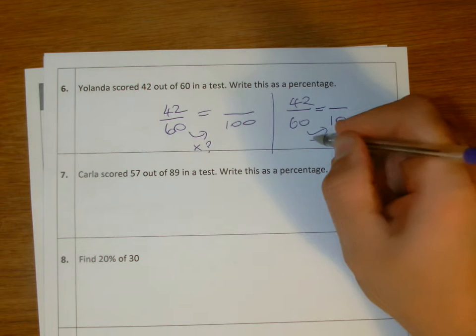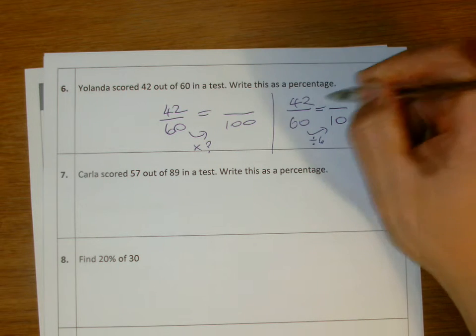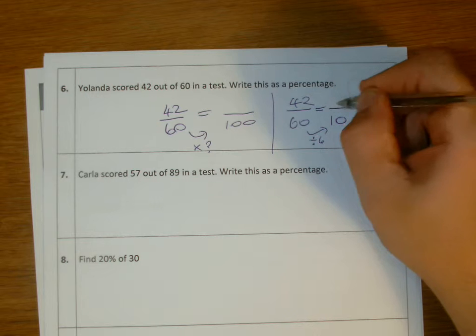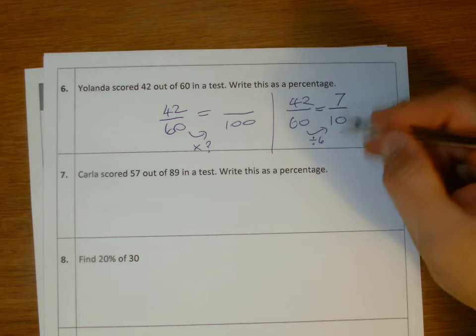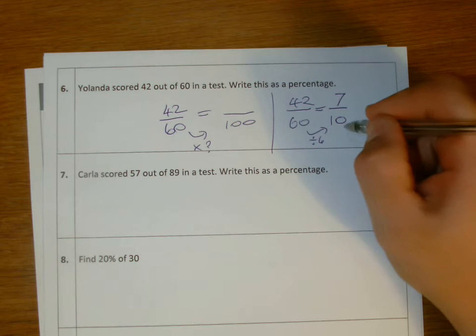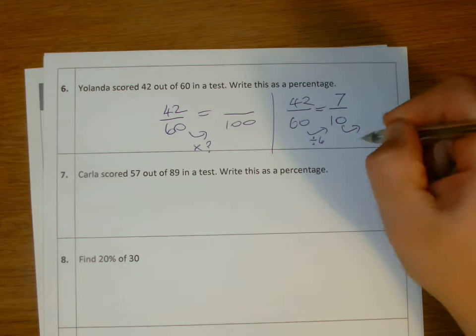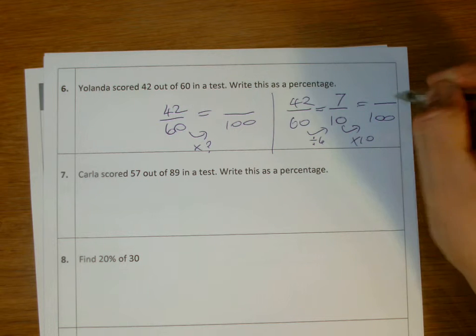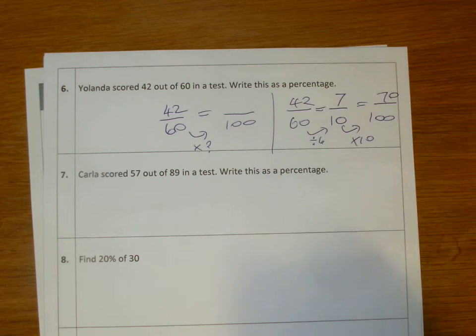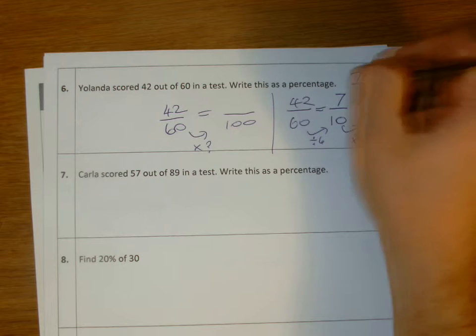To get that to 10, you've got to divide by 6, haven't you? And you do the same to the top. 42 divided by 6, 7. And you might know what that is as a percentage straight away then. Or you could also scale it up, couldn't you? You could now change that so it's out of 100 times by 10, so you get 70 here. So 70% is my answer.